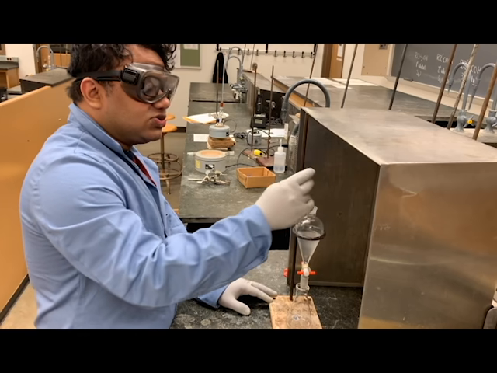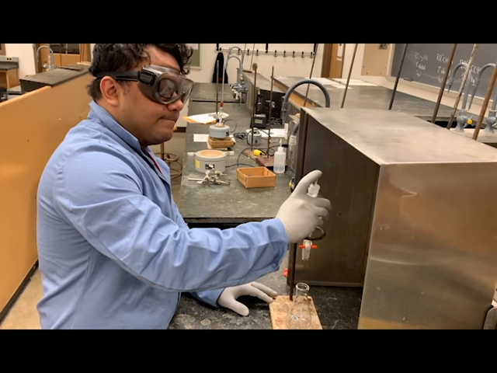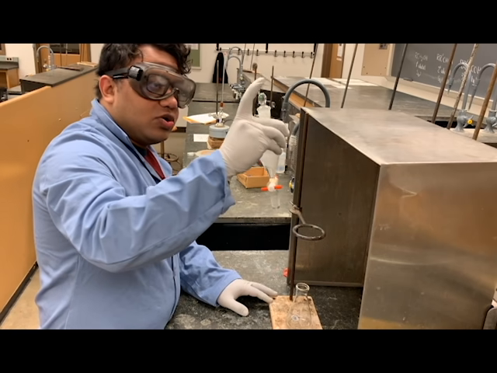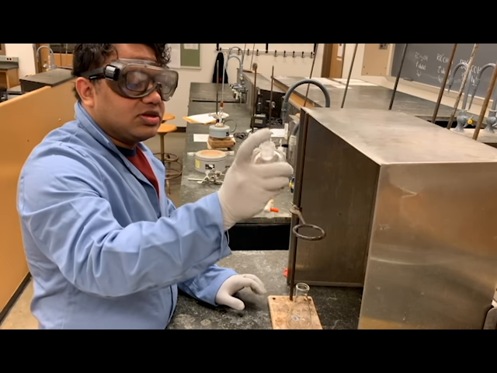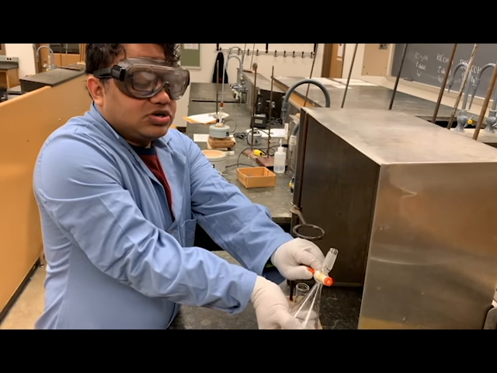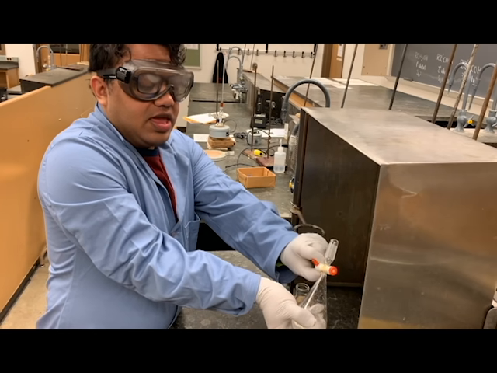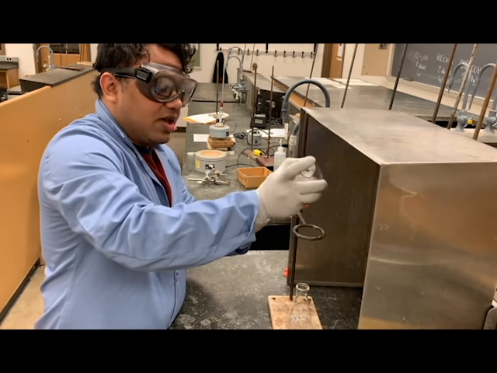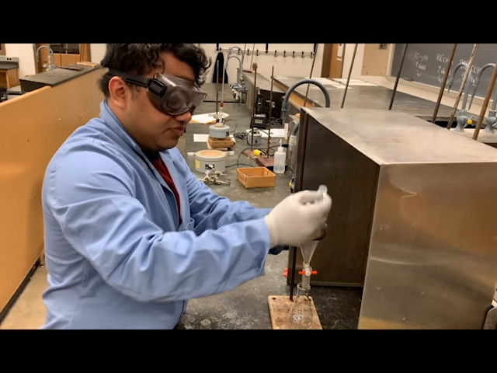Every 5 minutes, you're going to take the stopper and close the sep funnel. Hold it here so you ensure that the stopper is closed properly. You're going to invert it, swirl, turn the stopcock on to allow gas to escape, and then close it, put it back on the ring stand, and take the stopper off.